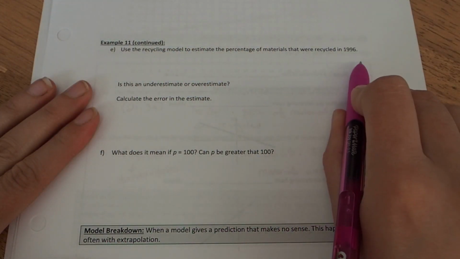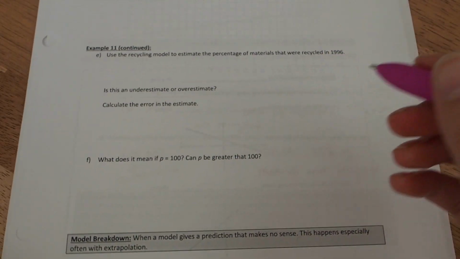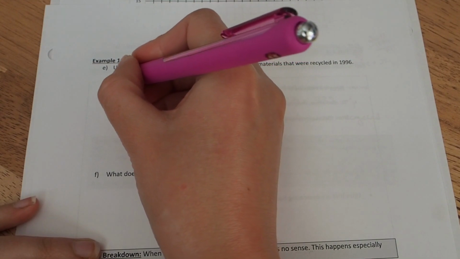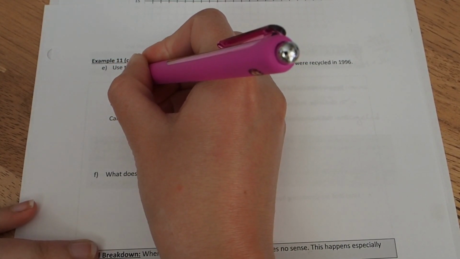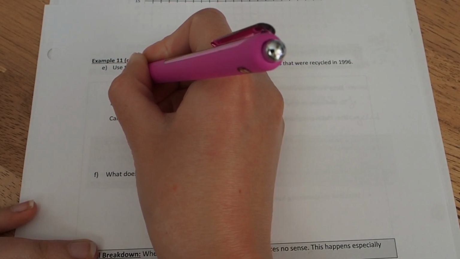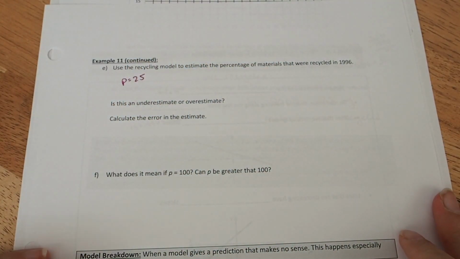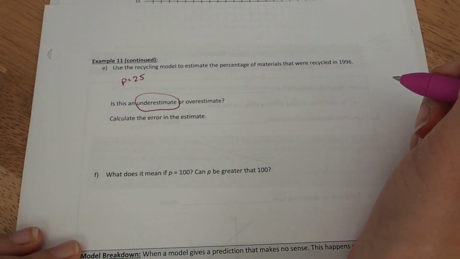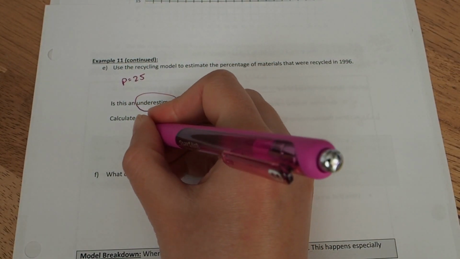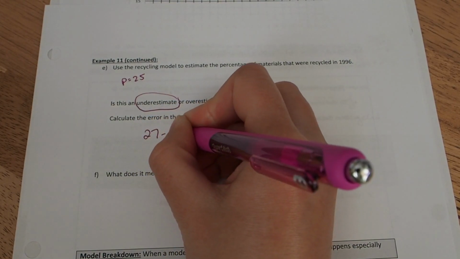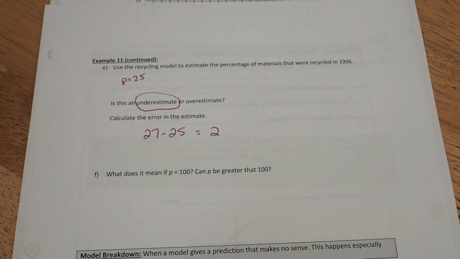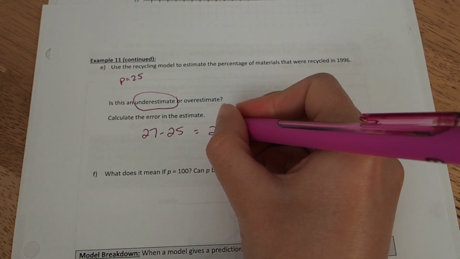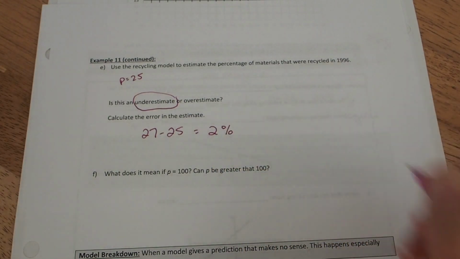We're using the model to predict the number in 1996. And in 1996, it looks like 25. So it looks like P equals 25, but I know that it was actually supposed to be 27. So this is an underestimate. The model is below the data point. The error is going to be 27 minus 25, which is 2. Okay, so an error of 2 units, and the units in this case were percent, so 2 percentage units.